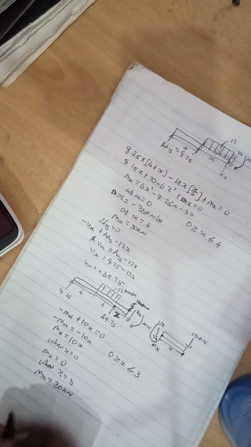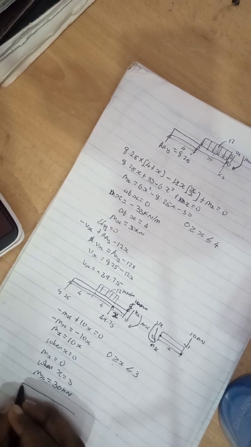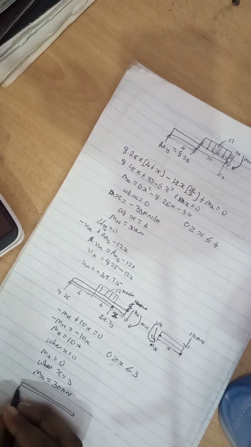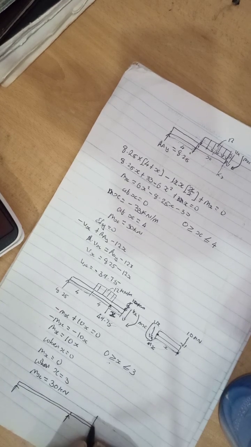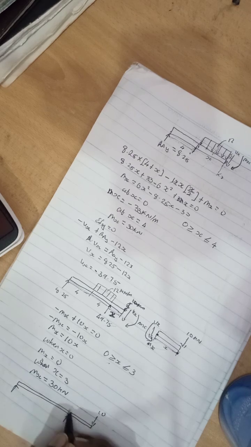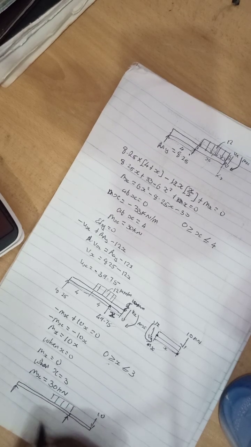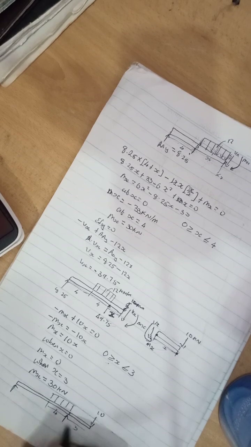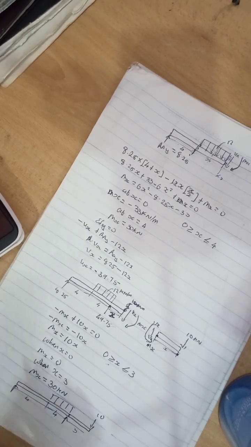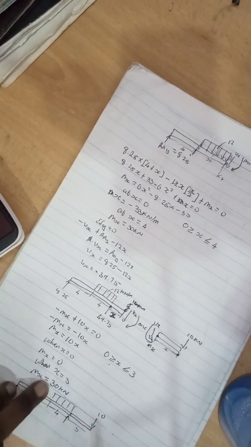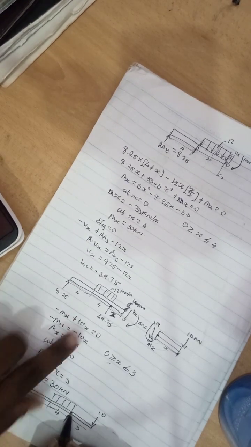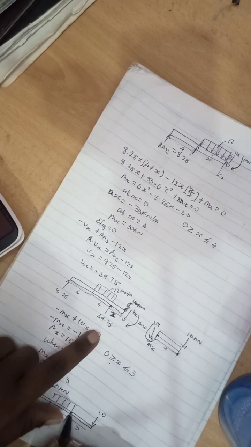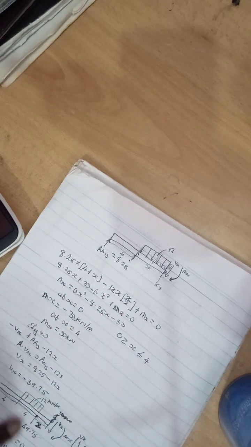Let me draw the diagram again so that it is very clear. Let's say this is our RA, this is our RB, and then this is our 10. Then this is our point load, and then this is 4, this is 3, this is 4. So what am I saying? What I'm saying is that when we got 30 here, that has x equal to 3. We're going like this. This is the 3 here, right? And this place, when we did it here, x was equal to what? 4.